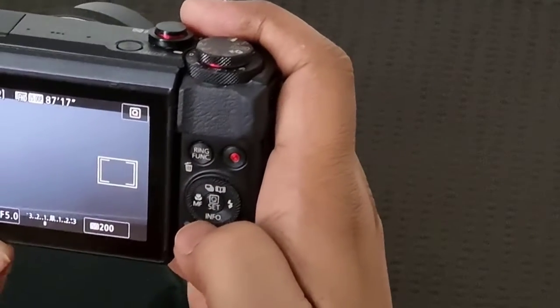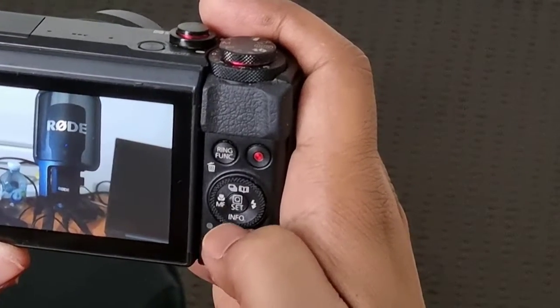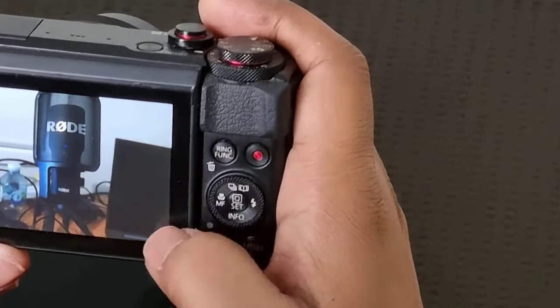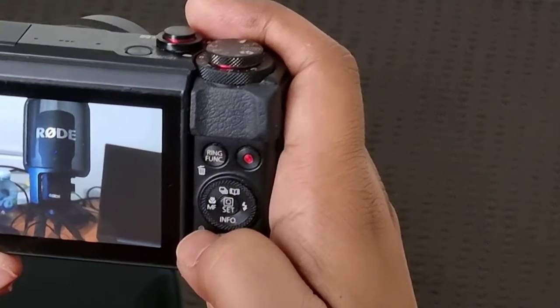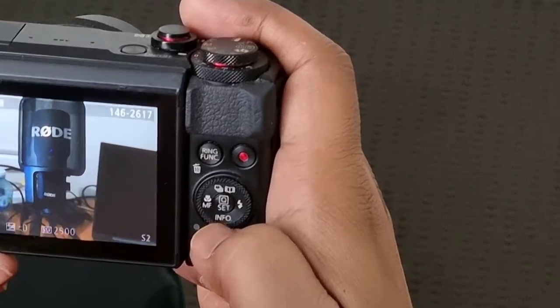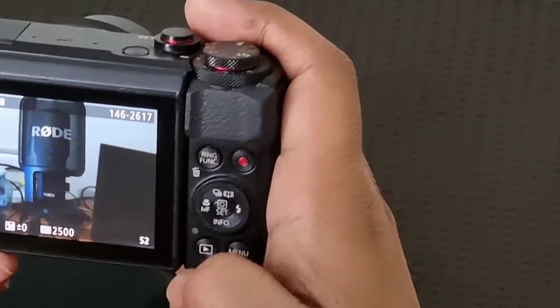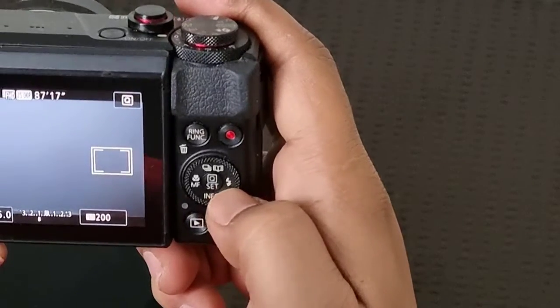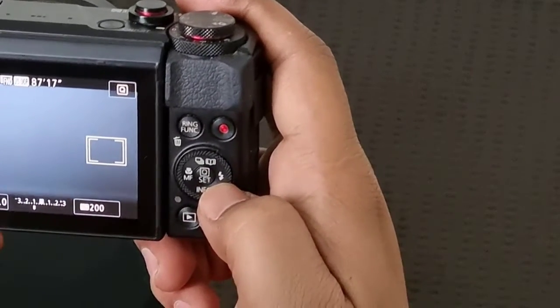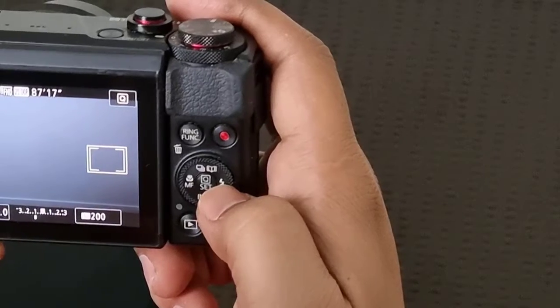Then there is info. So basically, if you are in preview mode and you want to get the details of this particular photo, for example, ISO setting, aperture setting, shutter speed, etc., just click on this info and it will show the information about this particular photo. Okay, the symbol over here is for the flash. So if you want to enable or disable the flash, you can use this particular button.